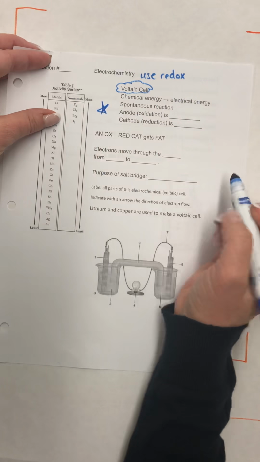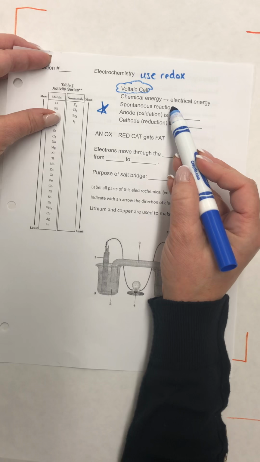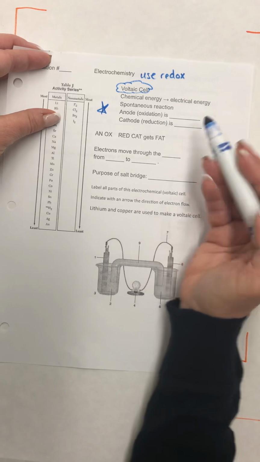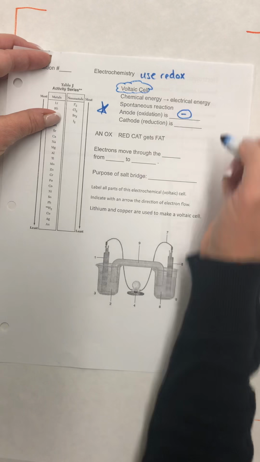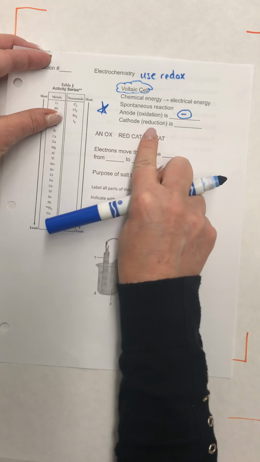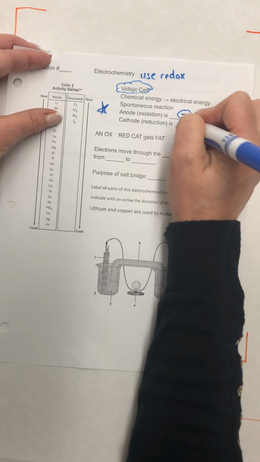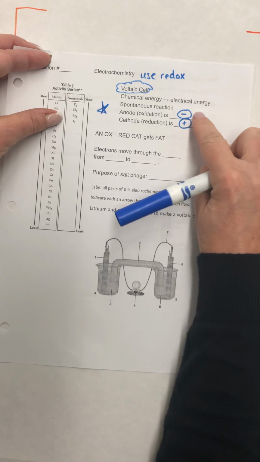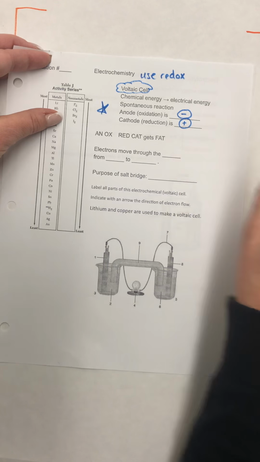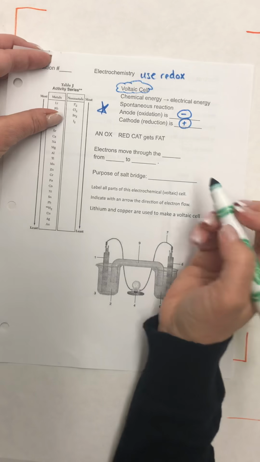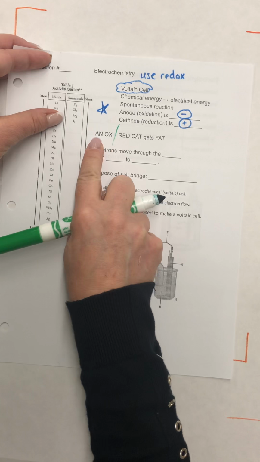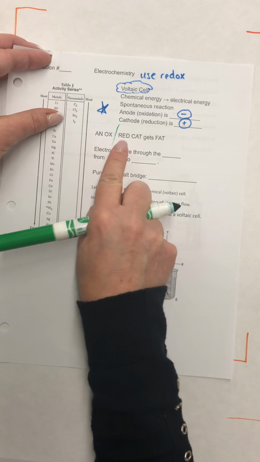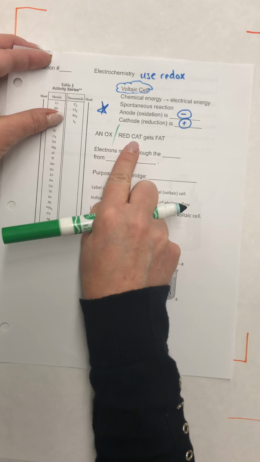These are the things you need to know. It's a spontaneous reaction, and the anode is always oxidation, and the anode in a voltaic cell is negative. The cathode is always reduction, and the cathode is positive. These charges are going to switch in an electrolytic cell, so I'll show you when we get to that. Here are some acronyms you can remember. An ox, anode oxidation, red cat, reduction cathode.